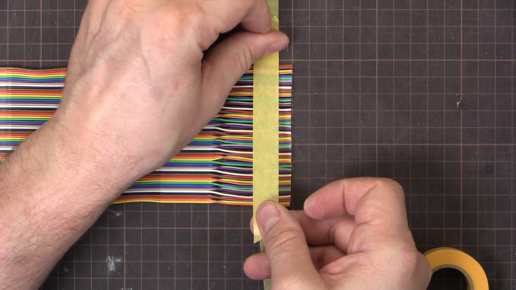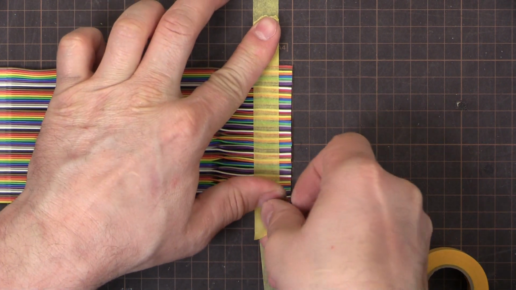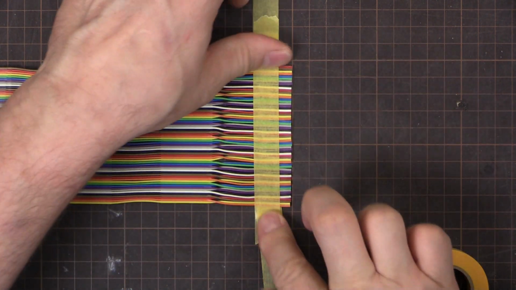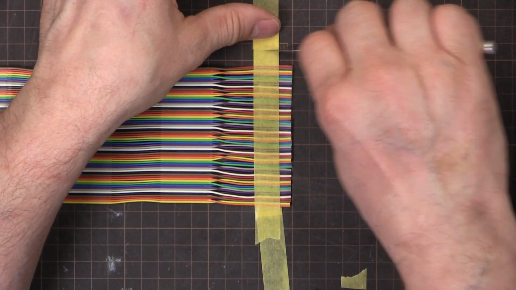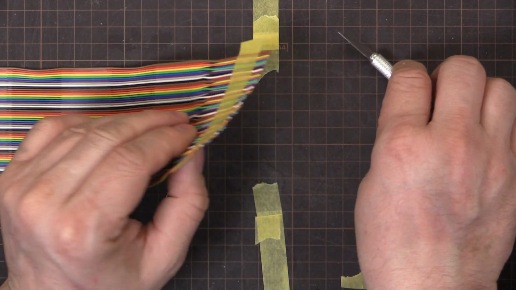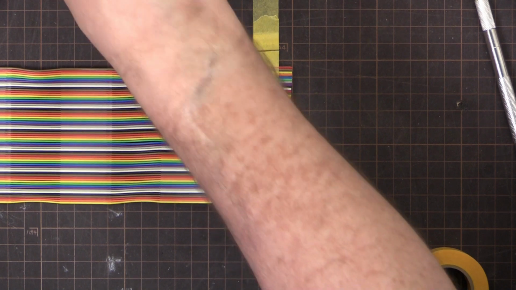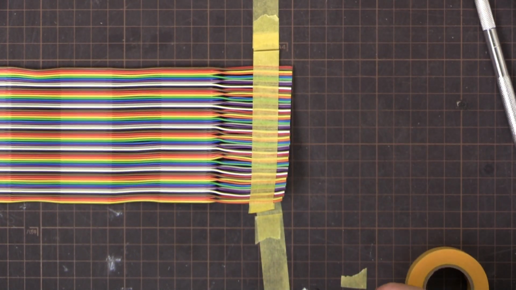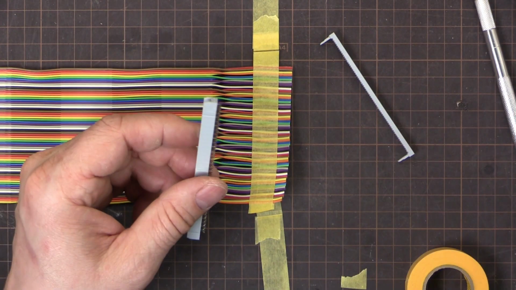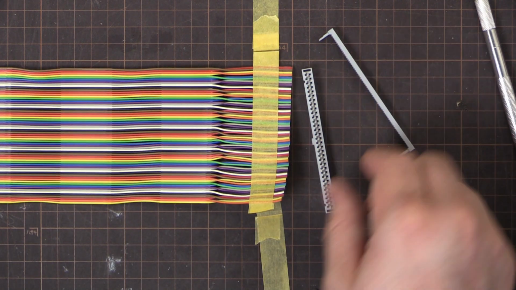Alright. Bit of tape on top to hold it together. And then that's got to go on there.